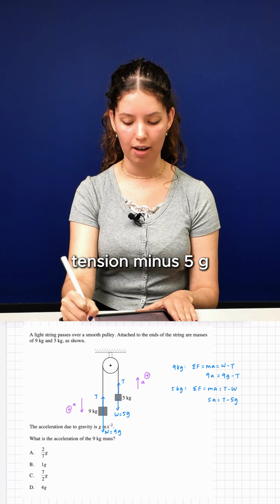And really importantly, this acceleration value is going to be the same for both masses because they're attached by the string. Whatever the acceleration of the 5 kilogram mass is upwards has to be equal to the acceleration of the 9 kilogram mass downwards. So all we have to do now is eliminate T from these equations to get a value for acceleration, which is what the question is asking for.